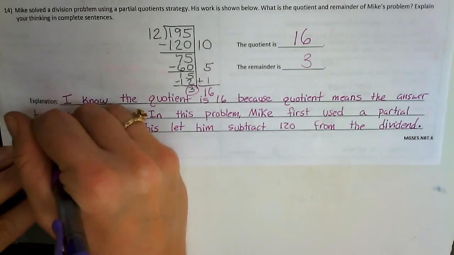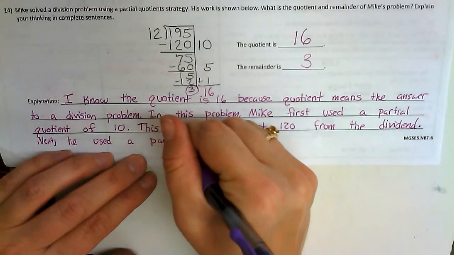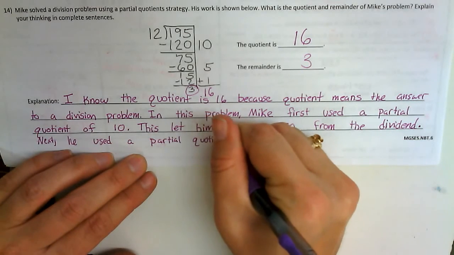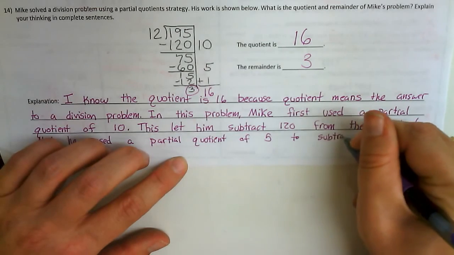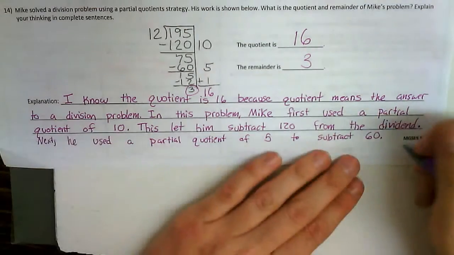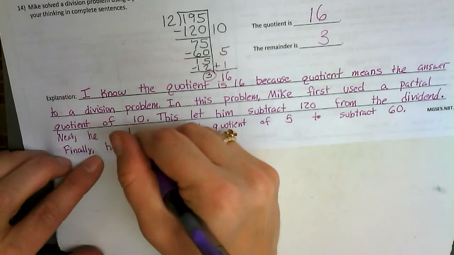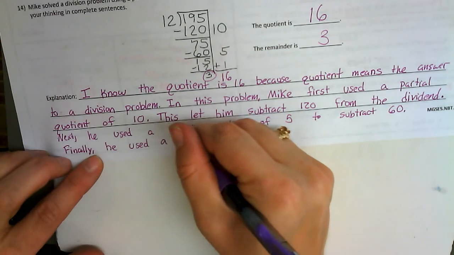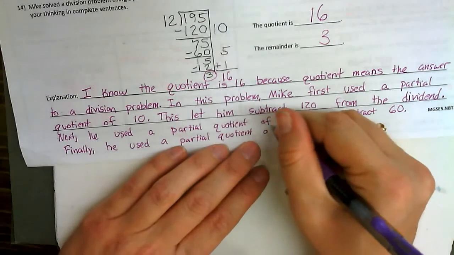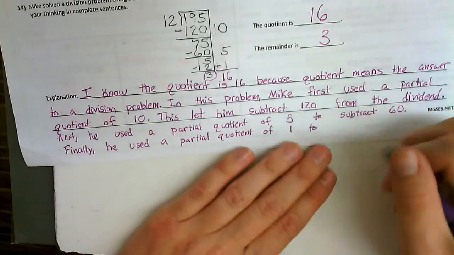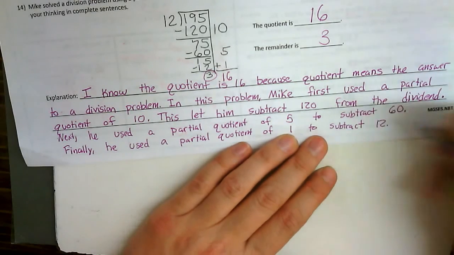Next, he used a partial quotient of 5 to subtract 60. Finally, he used a partial quotient of 1 to subtract 12.